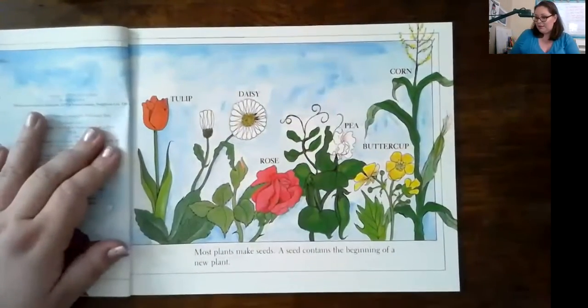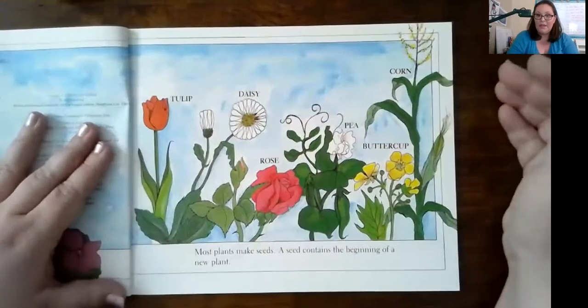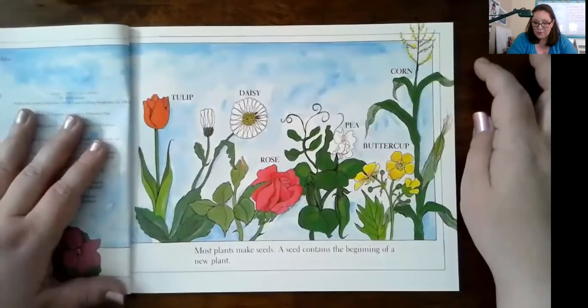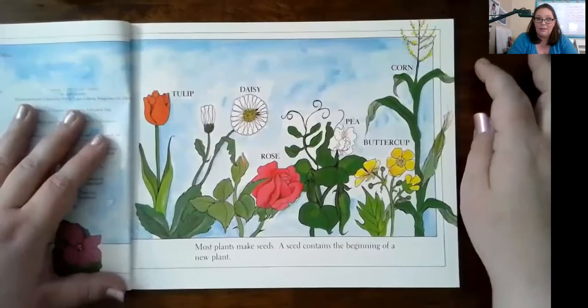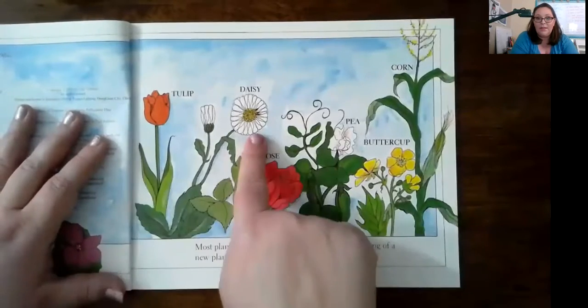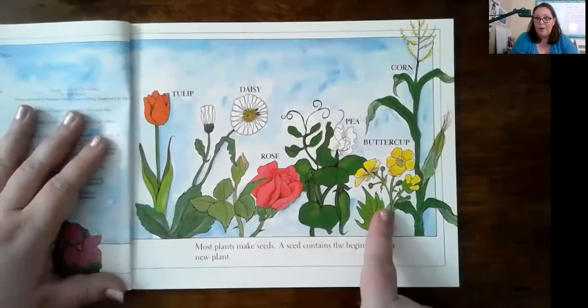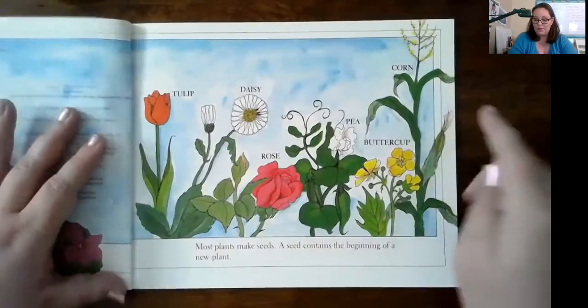Most plants make seeds. A seed contains the beginning of a new plant. Oh, there's a tulip, daisy, rose, pea, buttercup, a cornstalk.